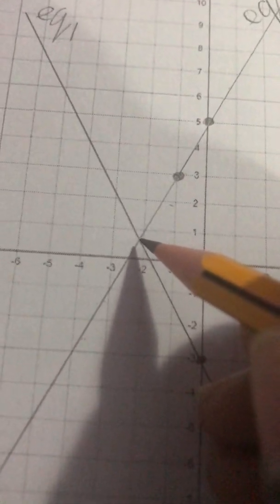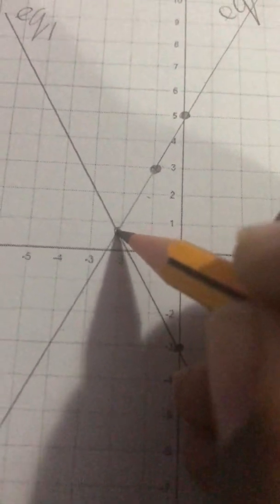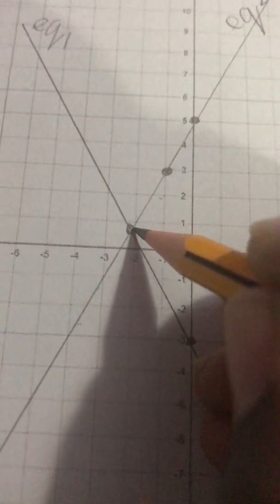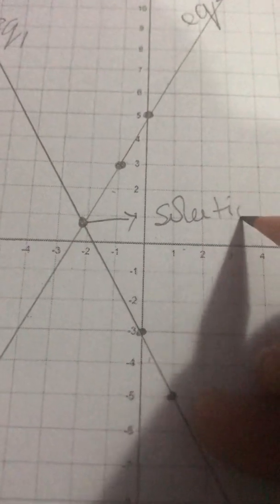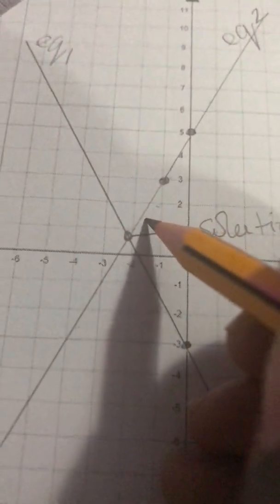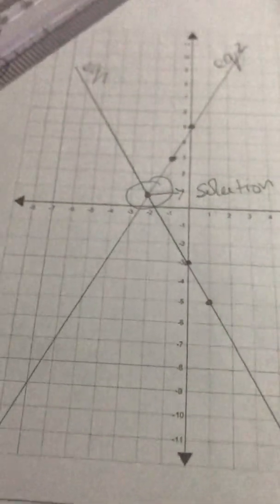Okay. And that is equation 2. And then this is your solution right here. This point is the solution. And you say solution, and you circle it. Okay?